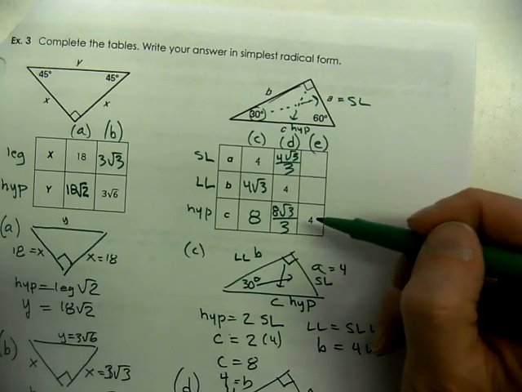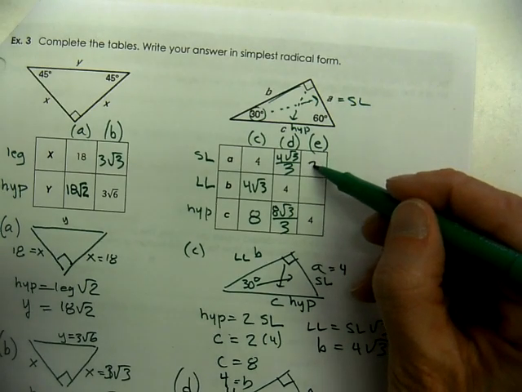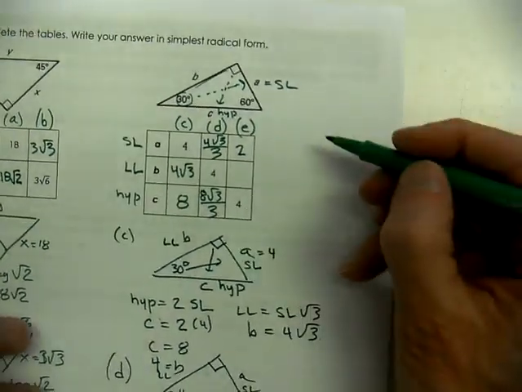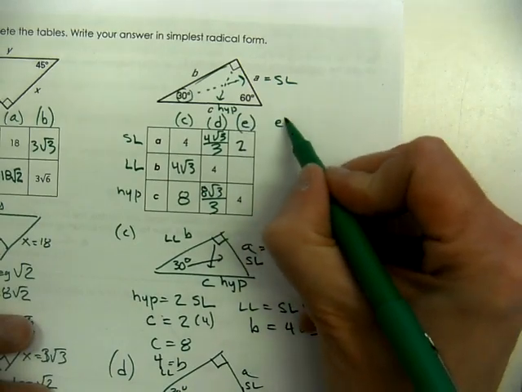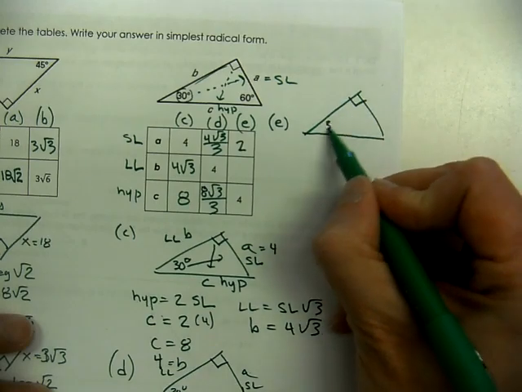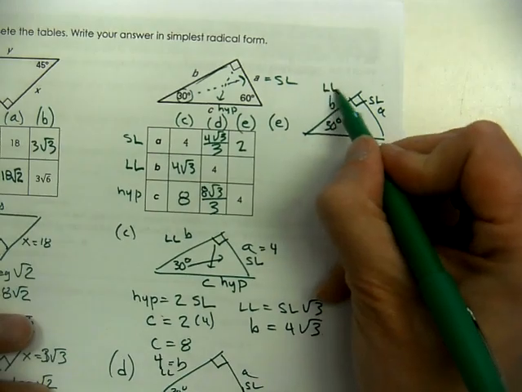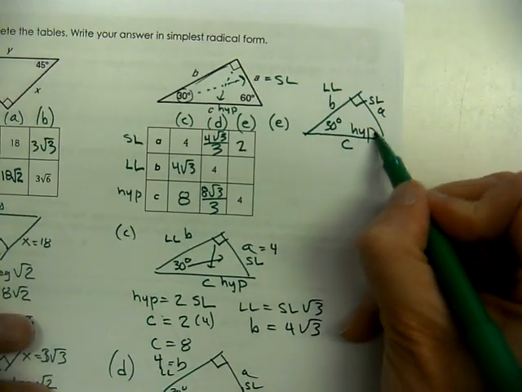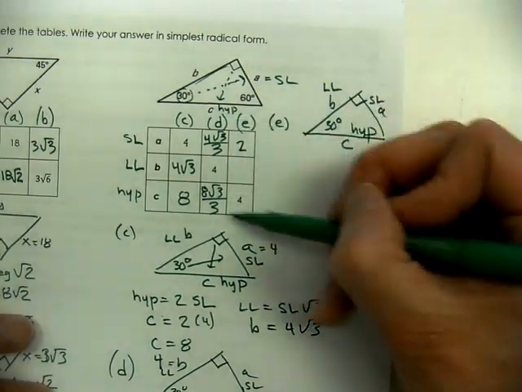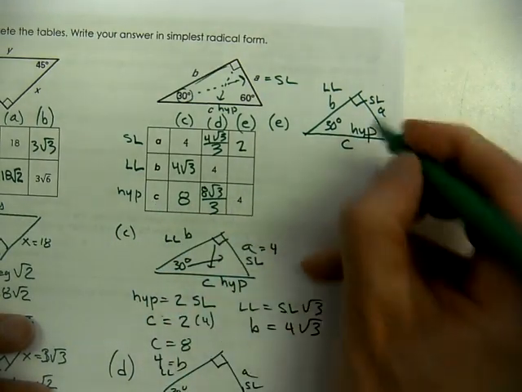If our hypotenuse was 4, then the short leg should be half the size, right? Let's double check. Let's verify that. So I'll use this space right here to do this last part, E. All right, so here's the triangle again. There's the labeling of all the sides, the A, the B, the C. There's the short leg, long leg, and hypotenuse. And in this rightmost column, we're starting off with hypotenuse of 4.